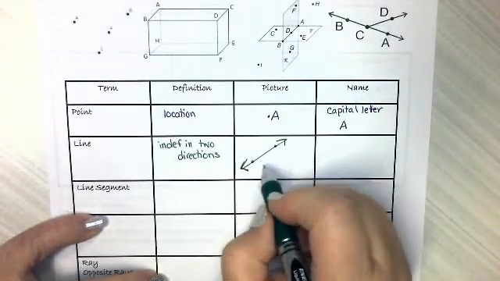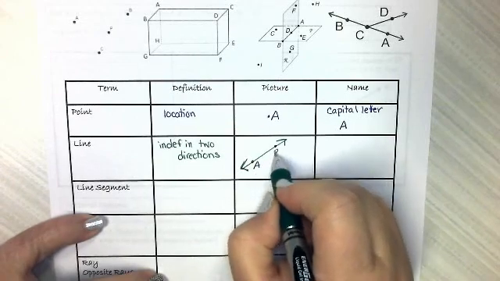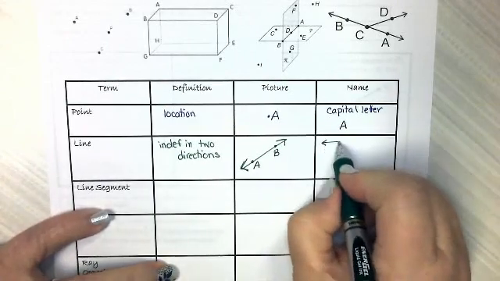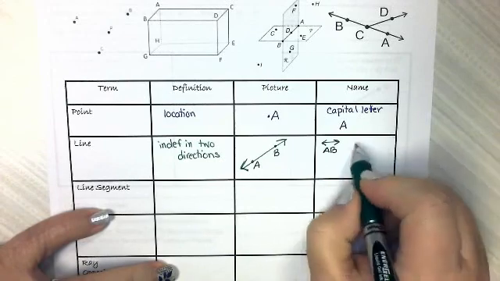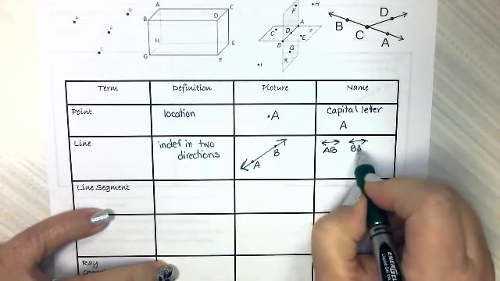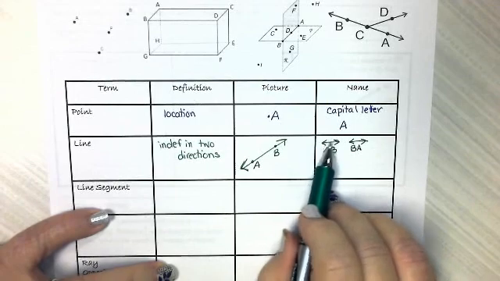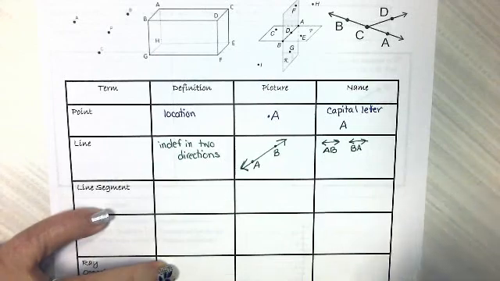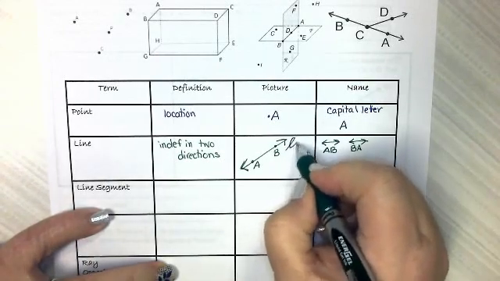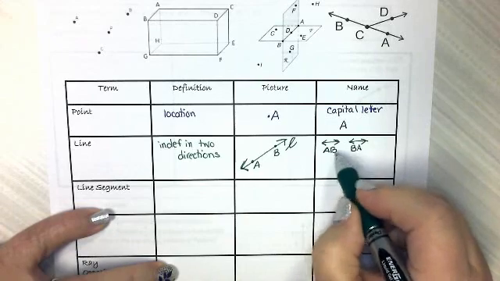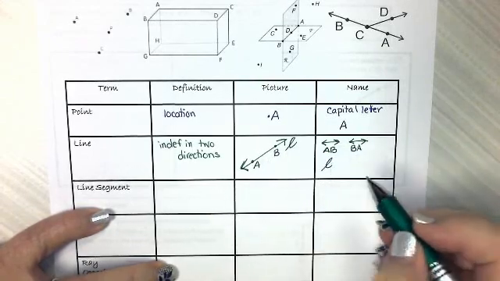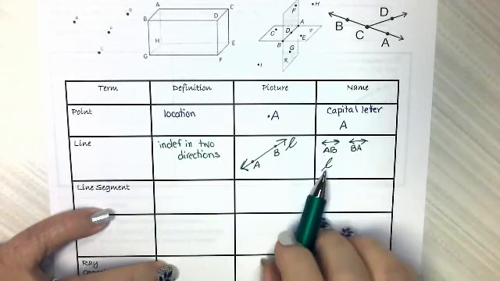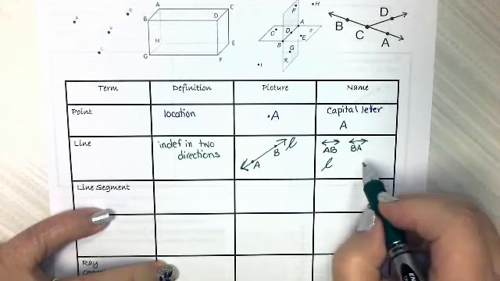Now a line contains at least 2 points. I'm going to put a couple of points on here. I could name this line, line AB. I could name it line BA. The symbol on top with the arrows going both ways, that's the symbol for a line, and it doesn't matter which letter you put first. I could also name a line with a lowercase cursive letter. So I could refer to this line also as line L. So 2 letters with the line on top of it, or just a lowercase cursive letter.